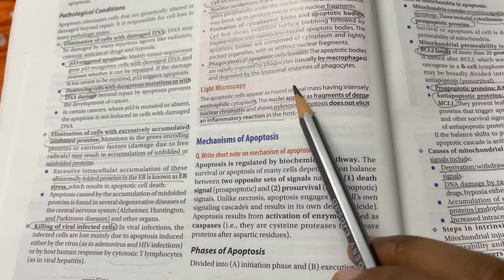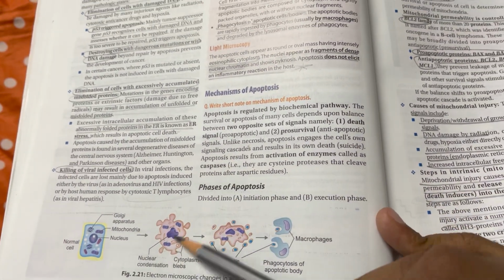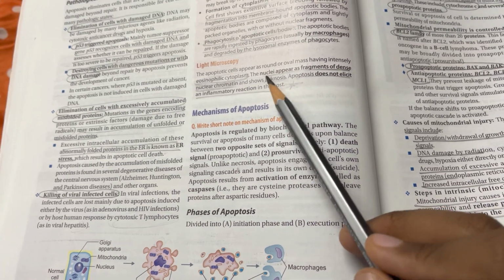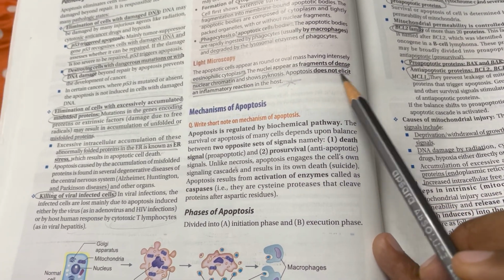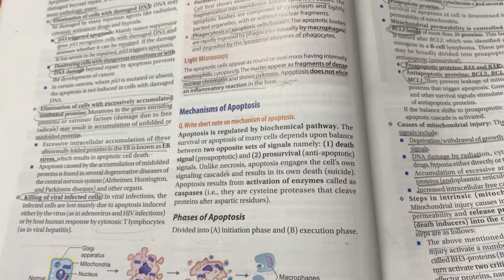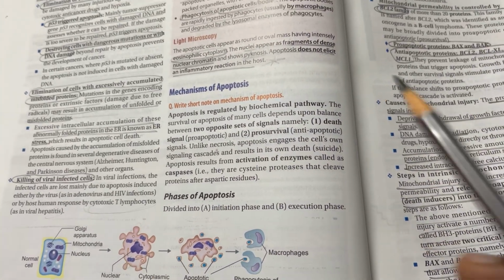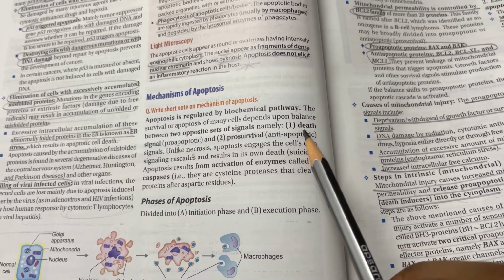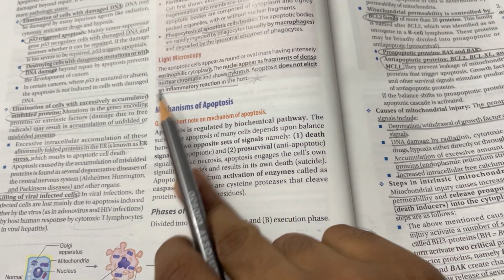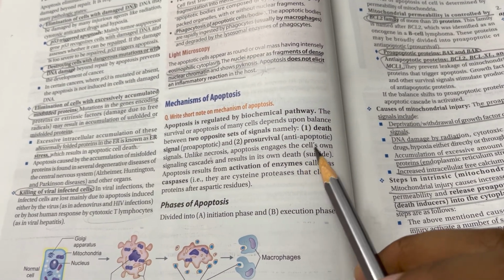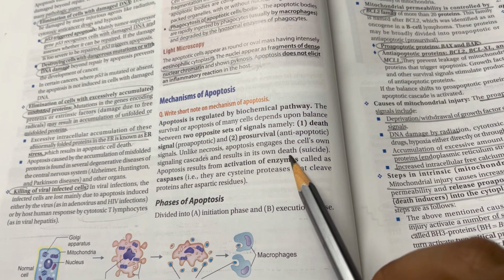Light microscopic changes: you can see an intense eosinophilic cytoplasm, and the nuclei appear as fragments of dense nuclear chromatin, with pyknosis. Apoptosis does not elicit an inflammatory reaction in the host, okay? There is no inflammation associated with apoptosis. Mechanisms of apoptosis: it is regulated by a biochemical pathway. There are two opposite sets of signals, namely death signals, which are pro-apoptotic, and anti-apoptotic or pro-survival signals. Unlike necrosis, apoptosis engages the cell's own signaling cascades and results in its own death.